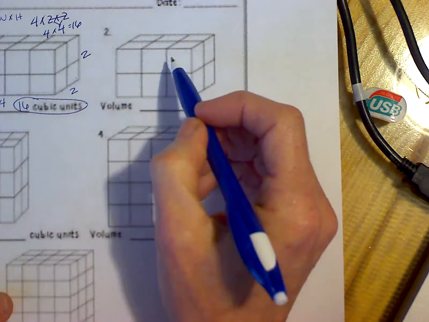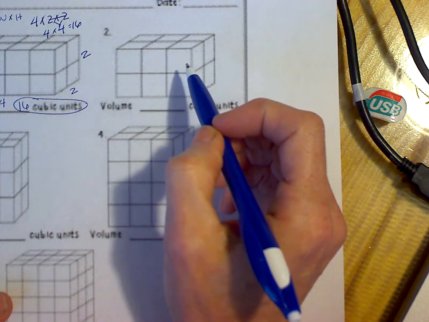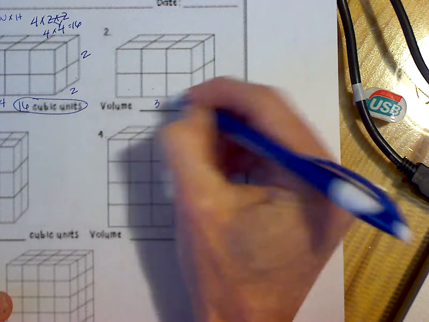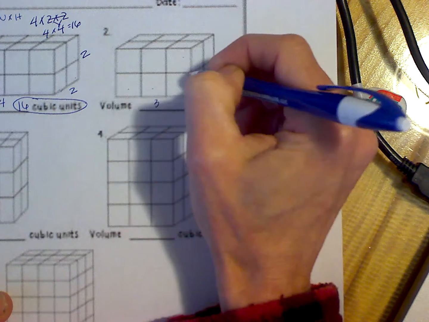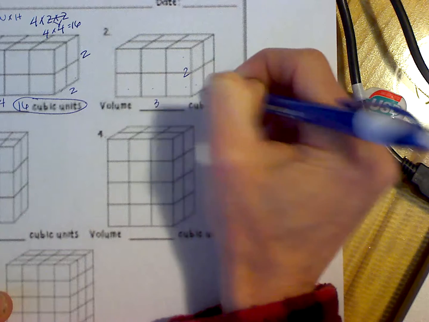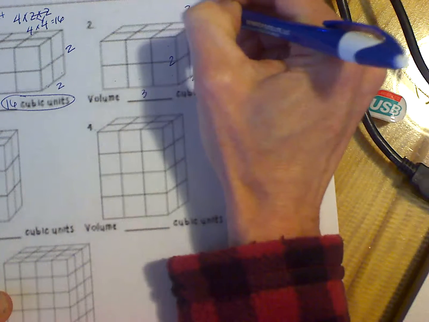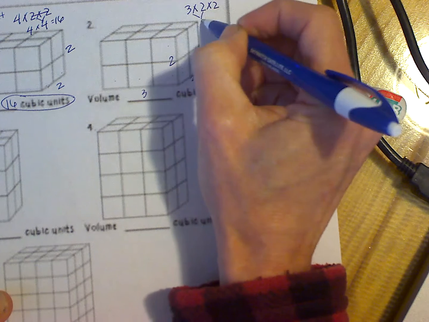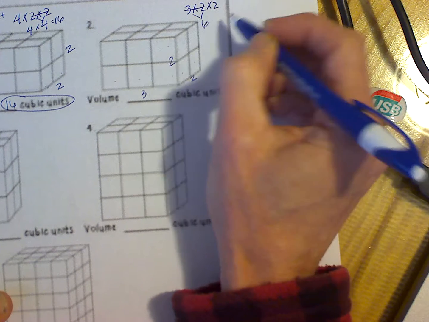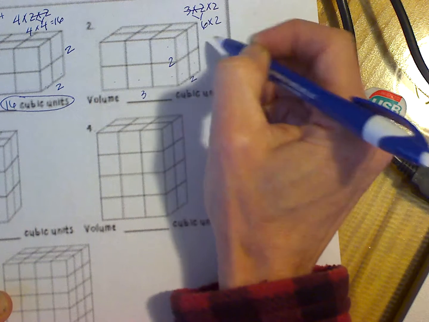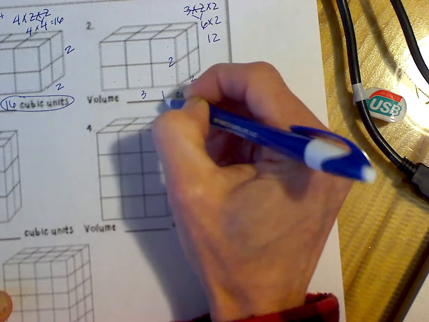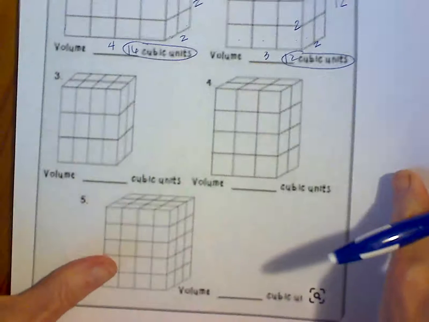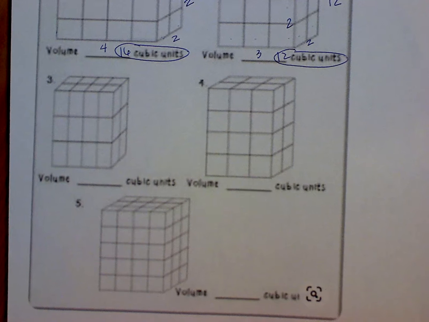Same thing. If I tell you that these boxes are all the same size, how many total boxes are here? 1, 2, 3. 1, 2. And 1, 2. So I'll multiply 3 times 2 times 2. 3 times 2 is 6. Cross off what we've used and bring down the rest. 6 times 2 is 12. So 12 cubic units.